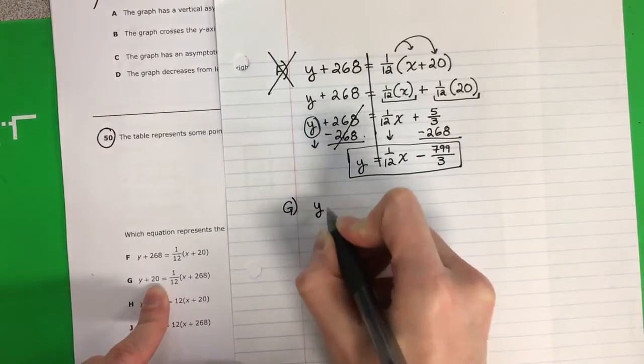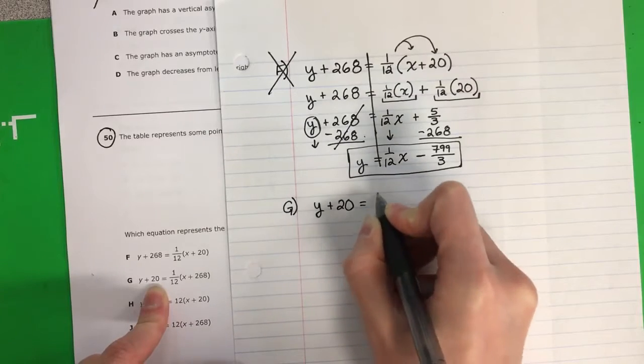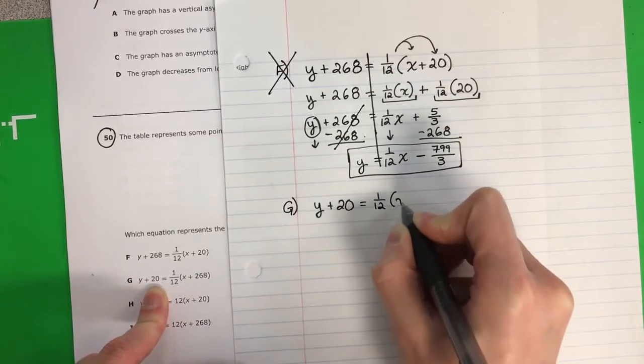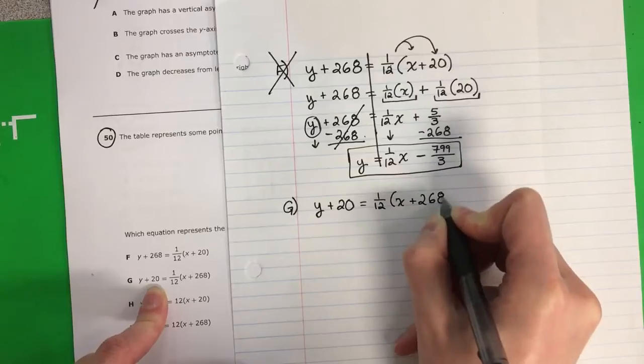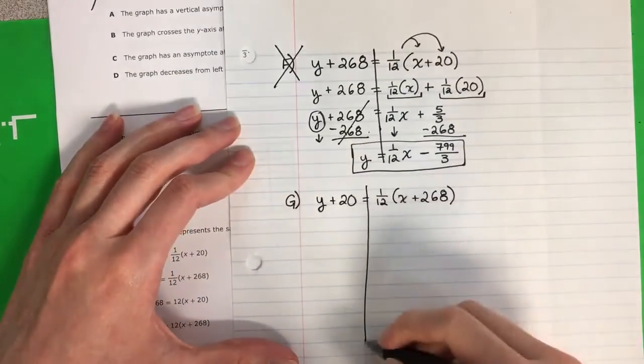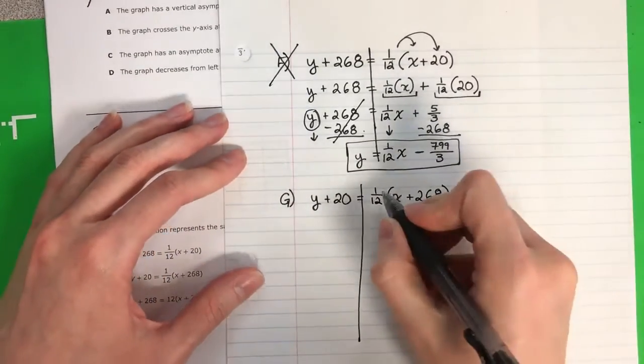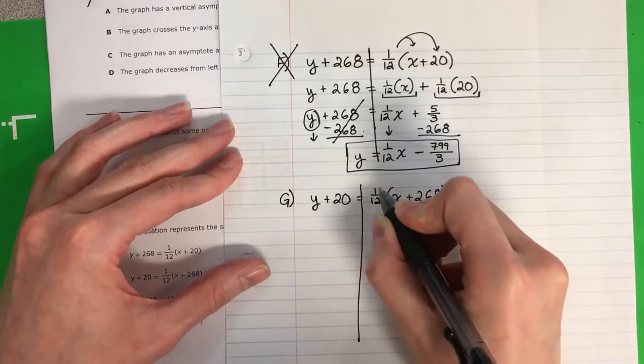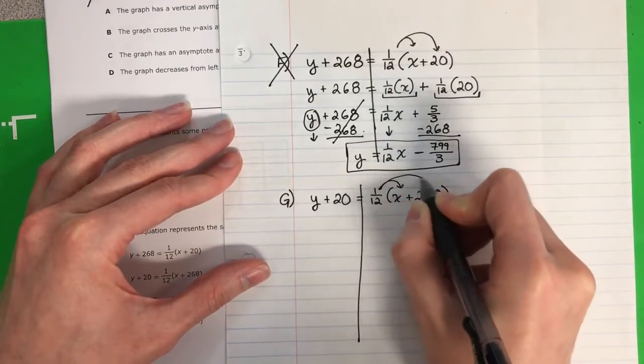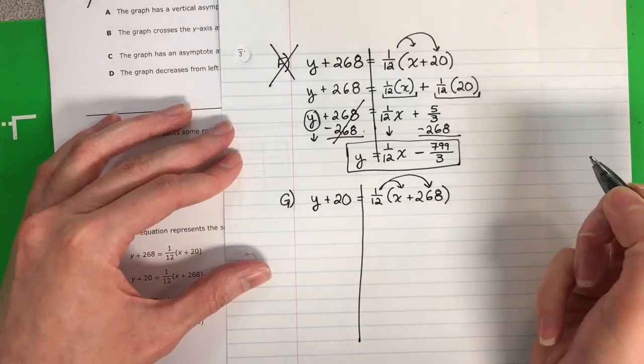So here's G, y plus 20 equals 1 divided by 12 times x plus 268. Draw your line. The first thing we're going to do is the arrows here. So I'm going to do 1/12 times x and 1/12 times 268.